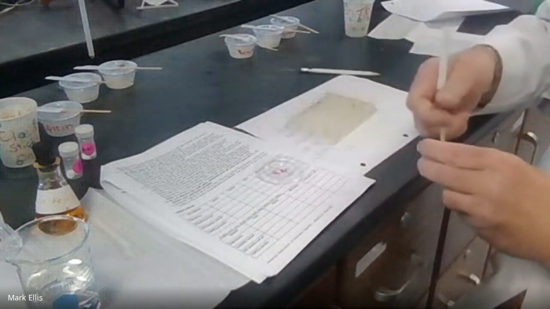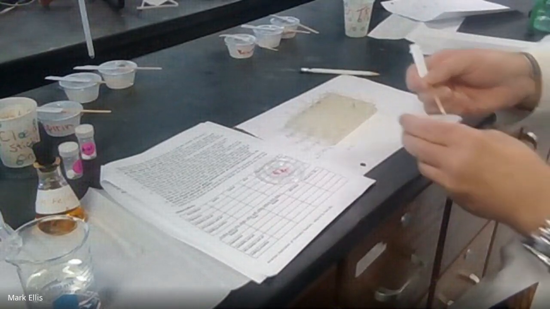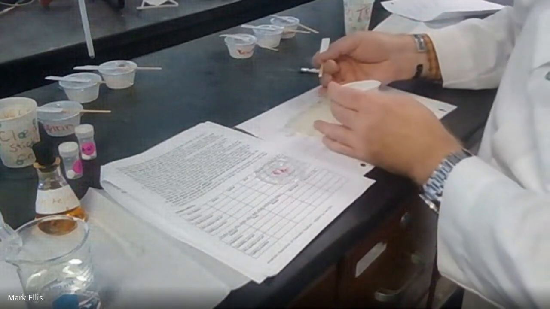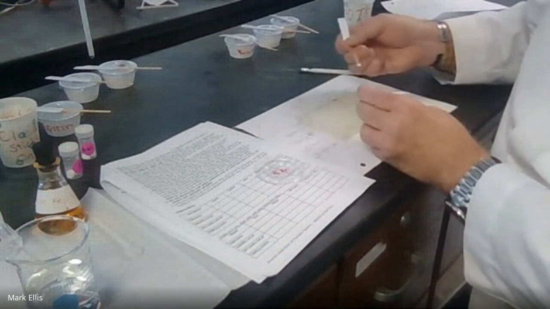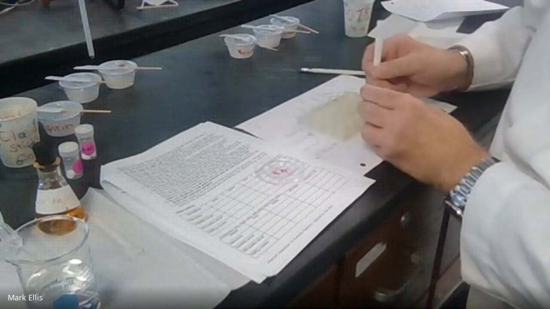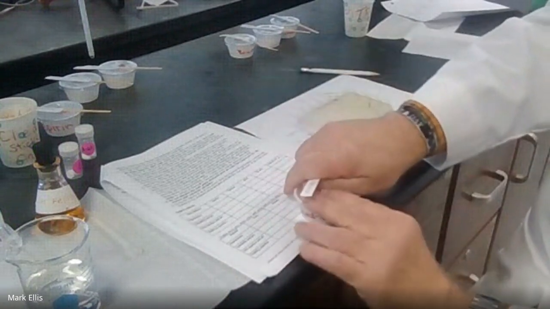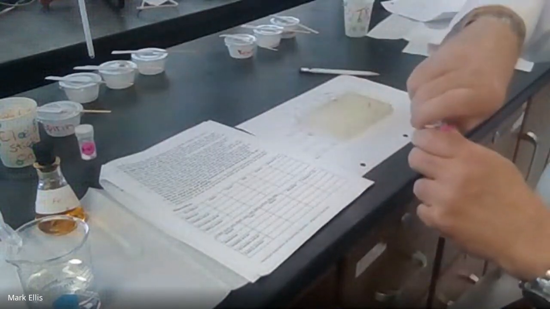Put a little bit of Excedrin in each of the wells of the fourth column, just a teeny tiny little bit. We just want to do a little bit because we're going to add just a little bit of these solutions. If you have too much of the solid in there, it won't work.